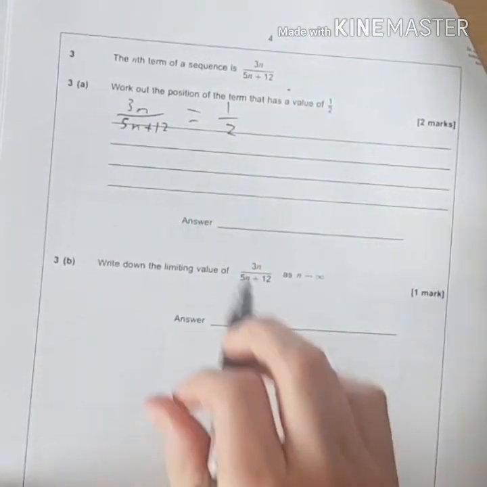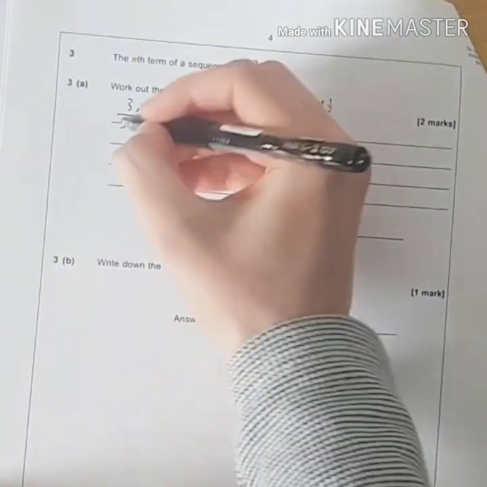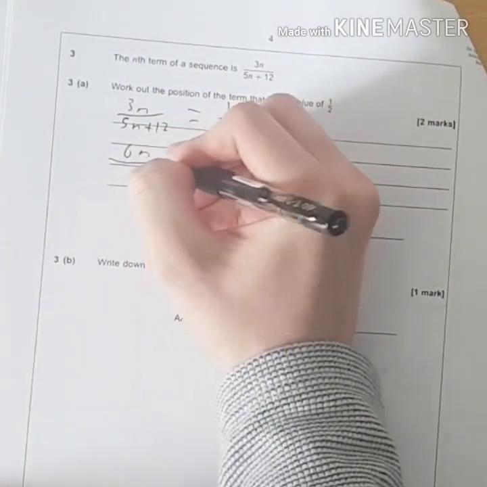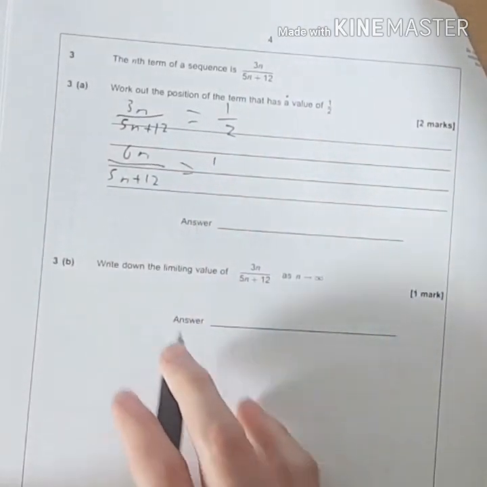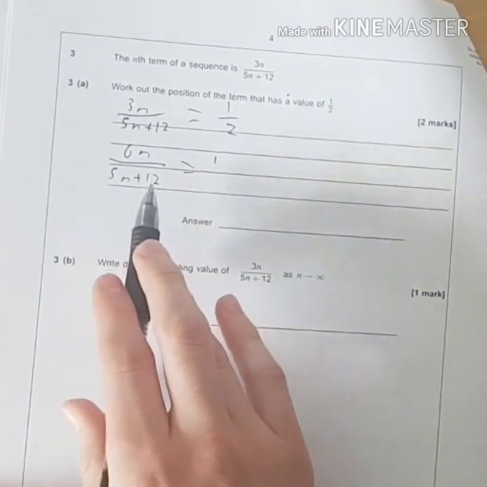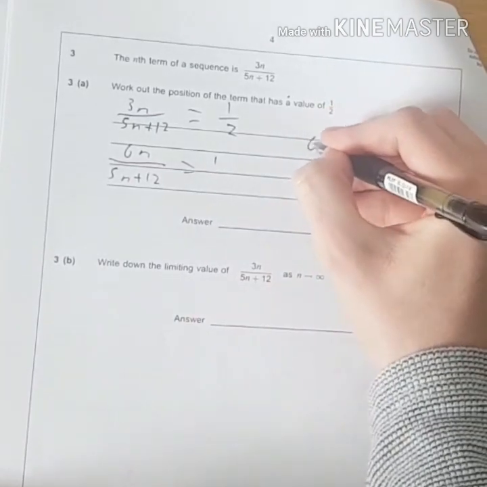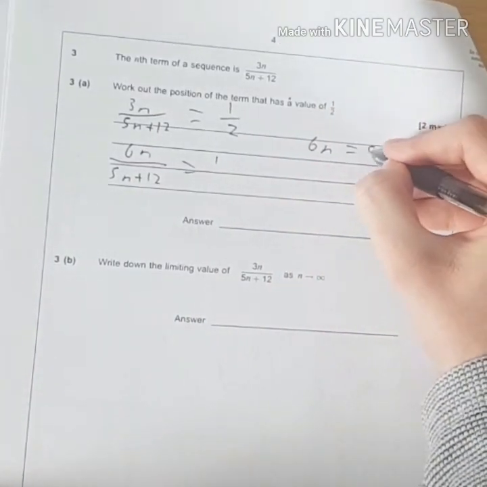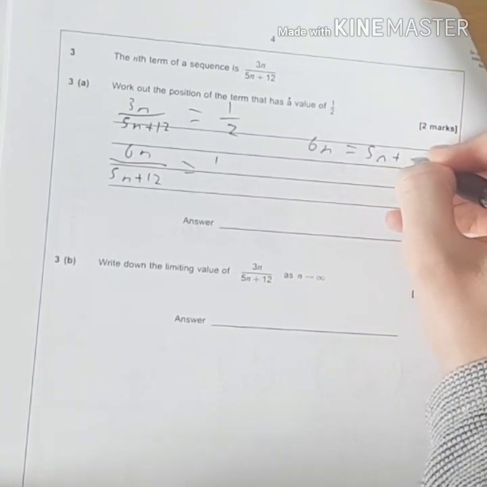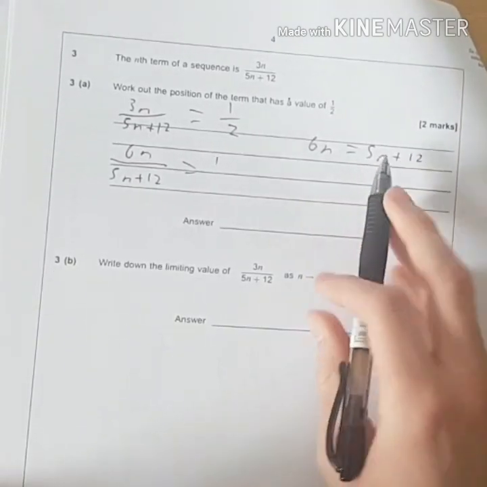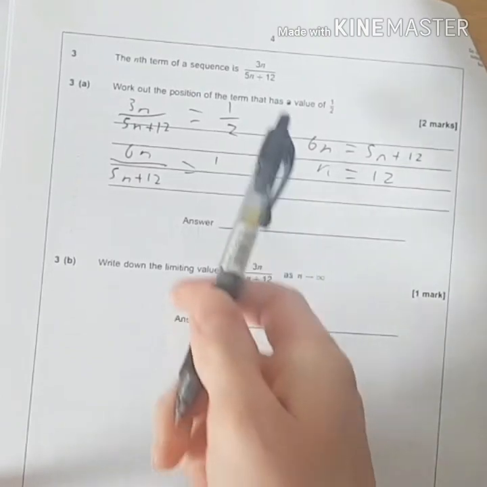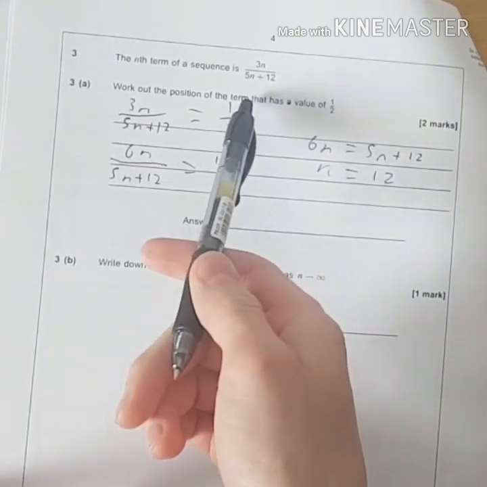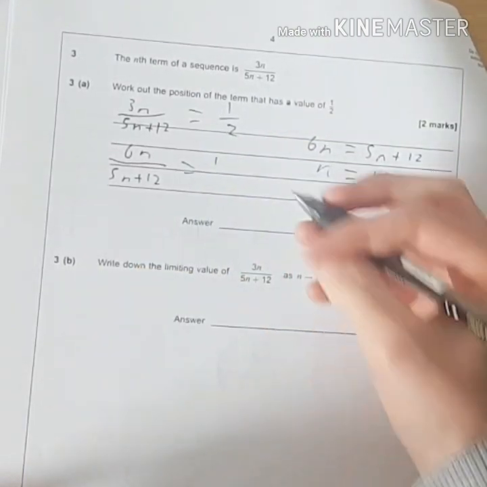And then we can multiply it by 2 to get 6n over 5n plus 12 equals 1. Then we can multiply it by 5n plus 12 to get 6n equals 5n plus 12. And then we can subtract 5n to have n on its own, n equals 12. So the position of 1/2 in this sequence is 12.